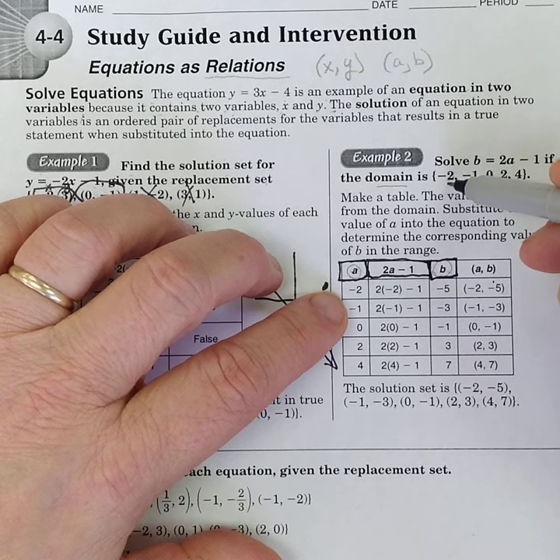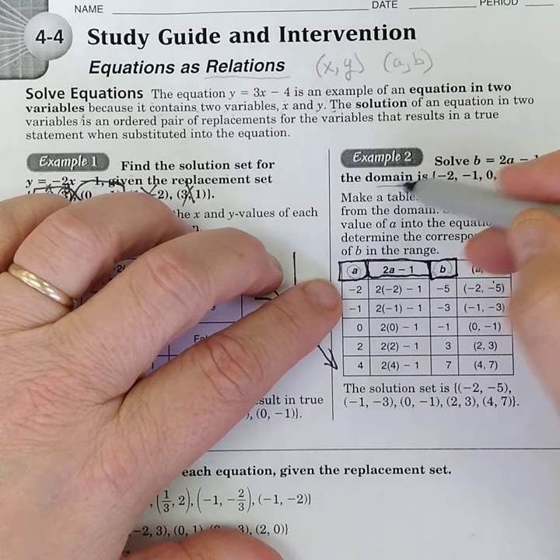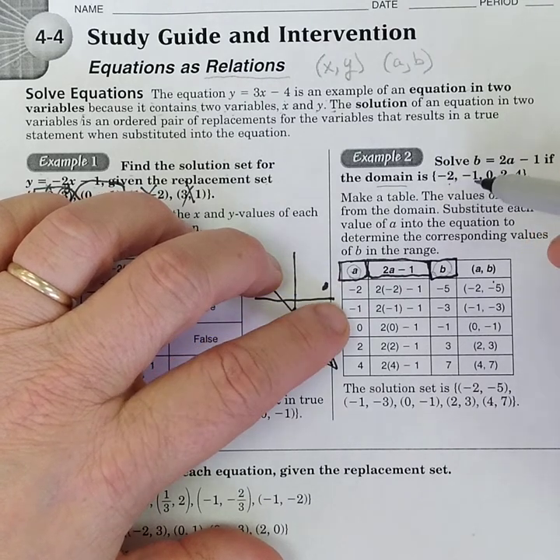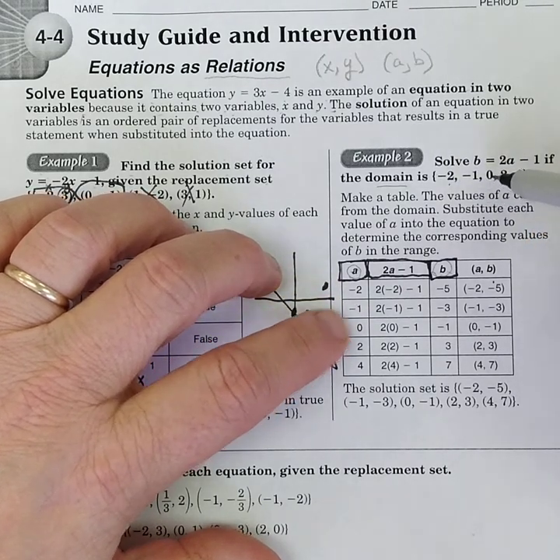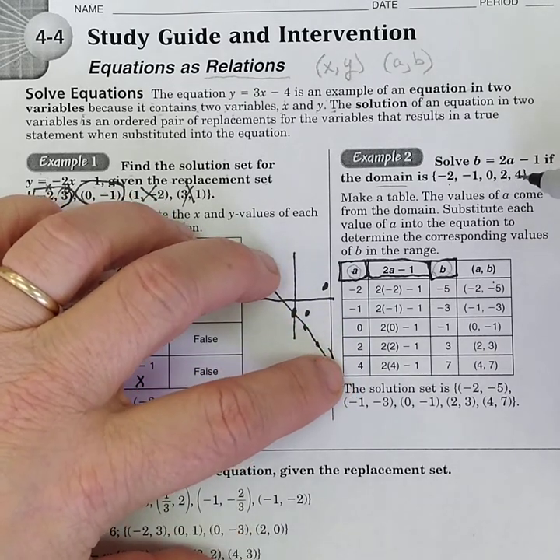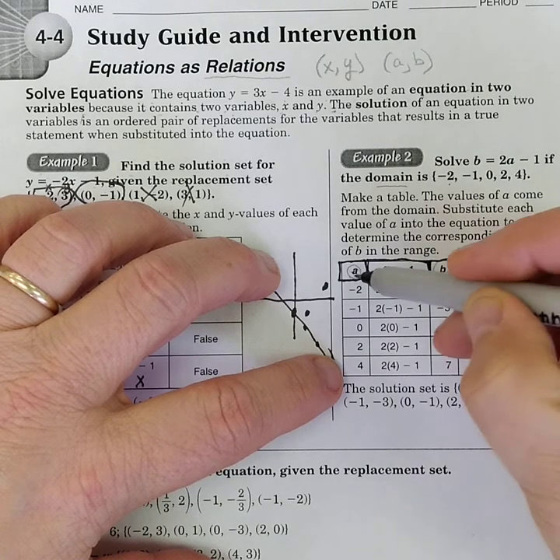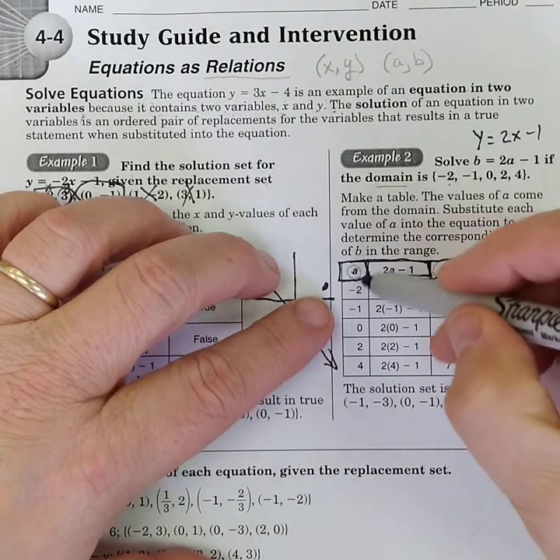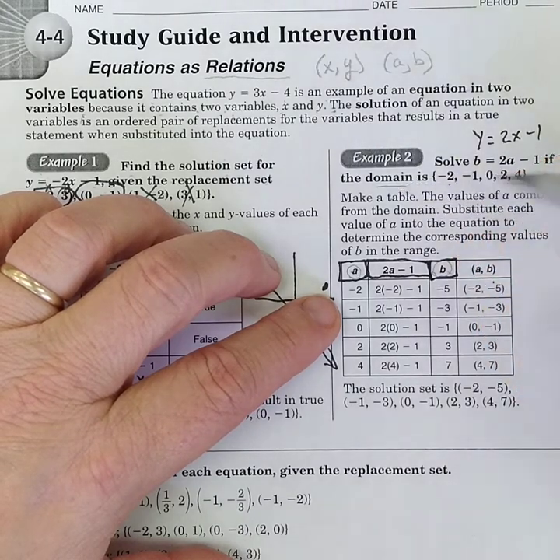So the a's are negative 2, because it's the domain, which means the x's, same thing. Negative 2, negative 1, 0, 2, 4, okay? So those are the x's, or we're going to call them a's this time, because this would be the same thing as y equals 2x minus 1. They've just used different variables, which you can do. So this a is all of these, which is the domain. Then we're going to find the b's.